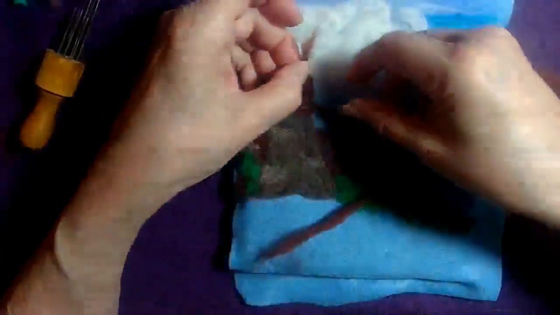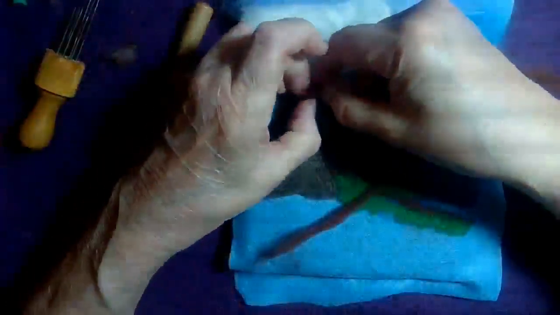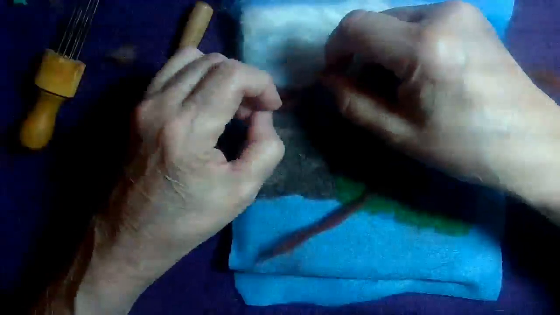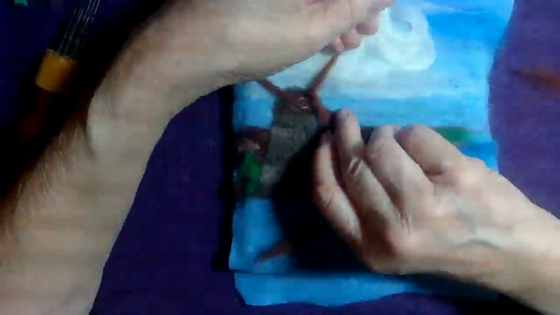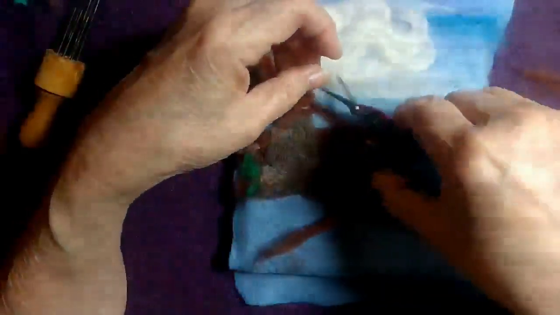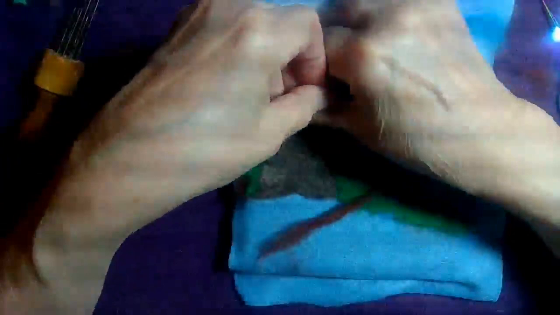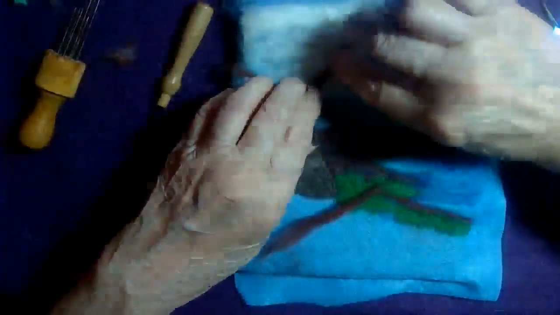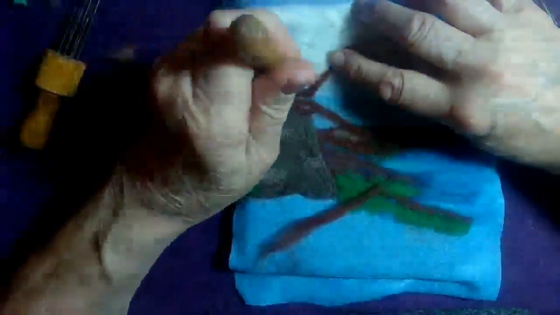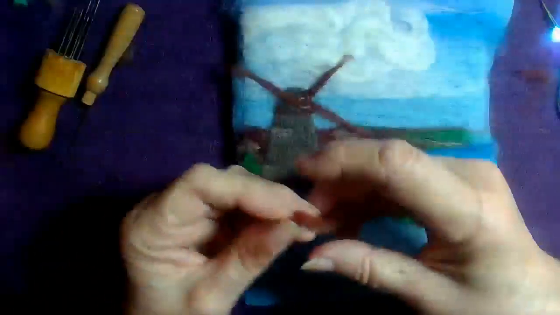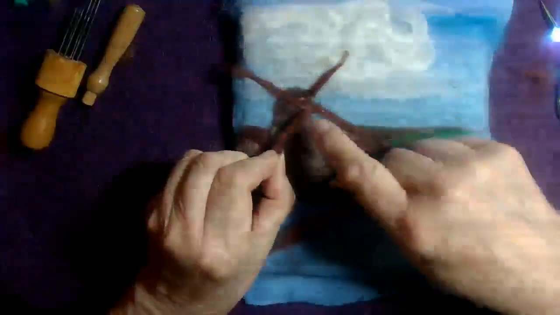I think I made that one too thick. Yeah. There we go. That's better. Use the part we cut off for the other one.